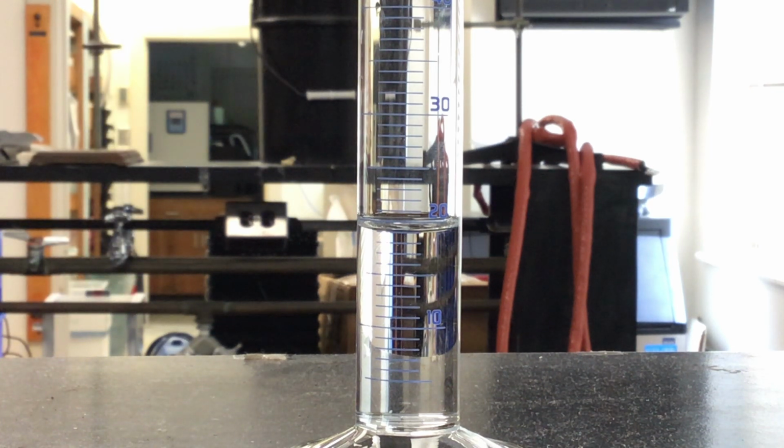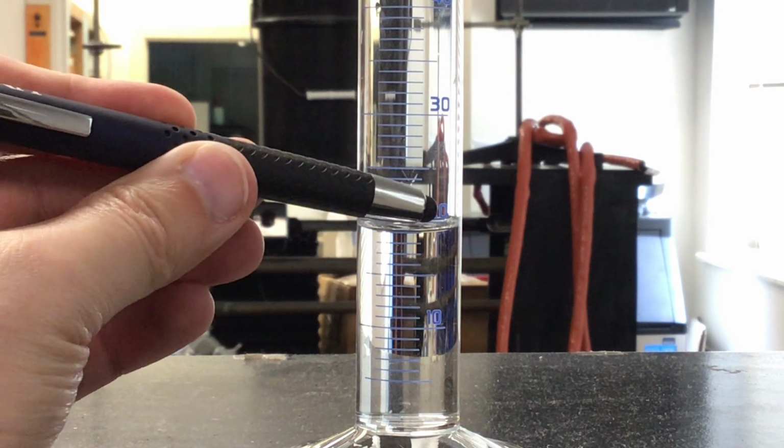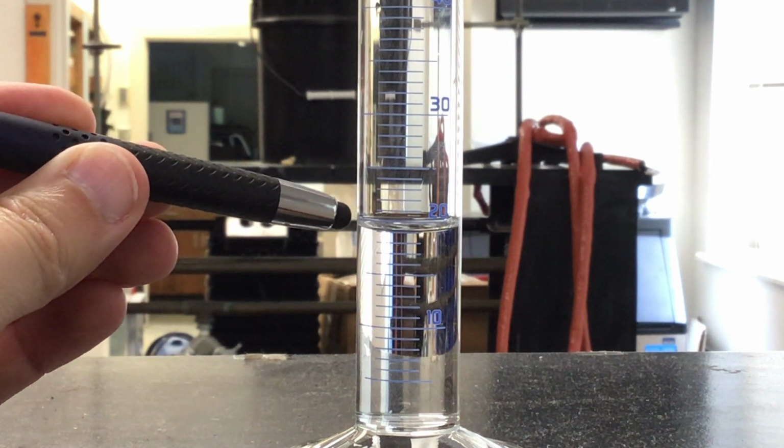For this particular graduated cylinder, following the same rules we did before, if we can go 1 decimal place further than our actual graduation marks on the cylinder, then we should be able to report to the nearest 1/10 of a milliliter. The way we read things is that we see what almost looks like a bubble, a U shape of our water.